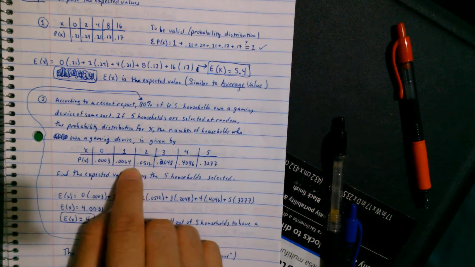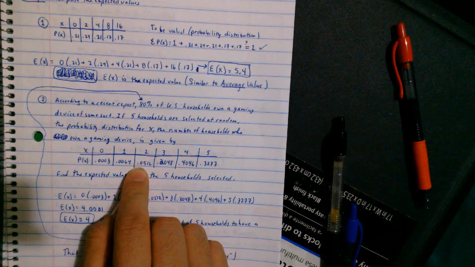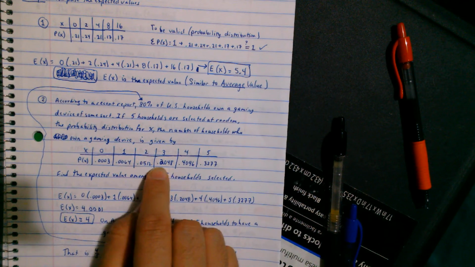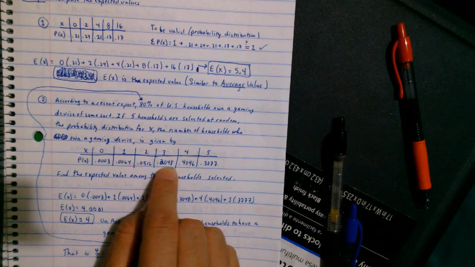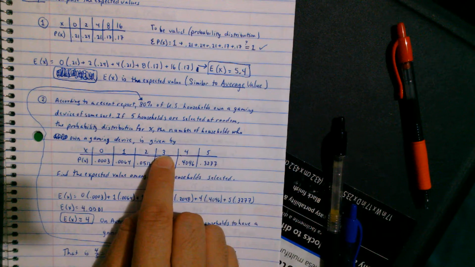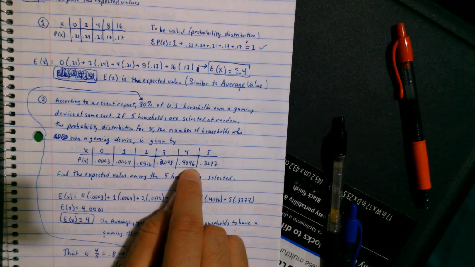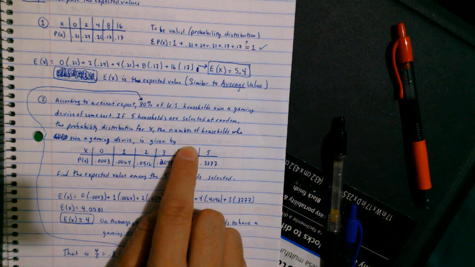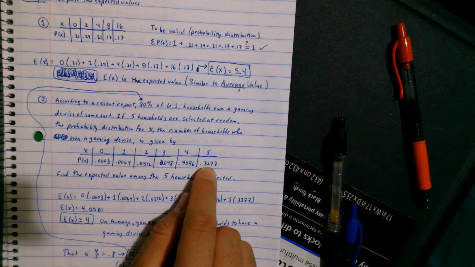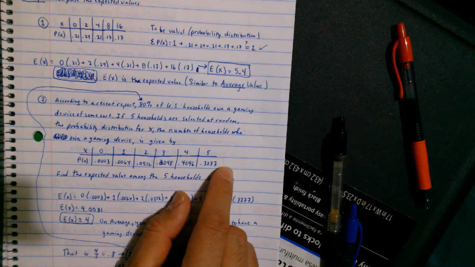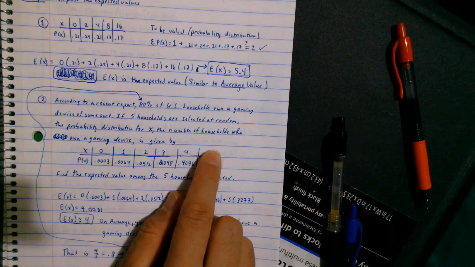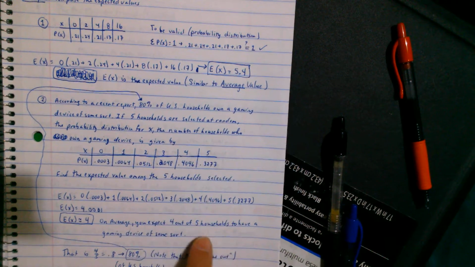For exactly one, 0.0064. For 2 out of those 5, 0.0512. For 3 out of 5, 0.2048. For 4, a 0.4096 chance, and a 0.3277 probability that all 5 households have a gaming device, at least one.